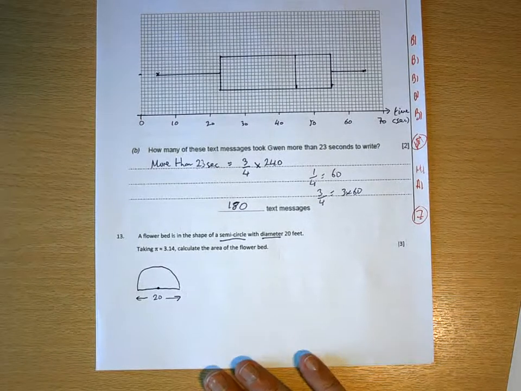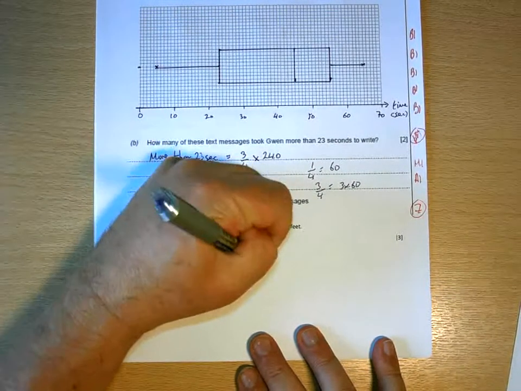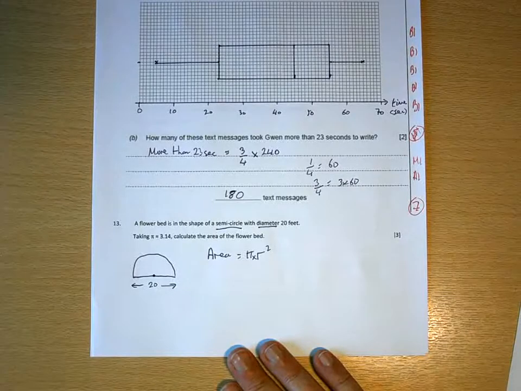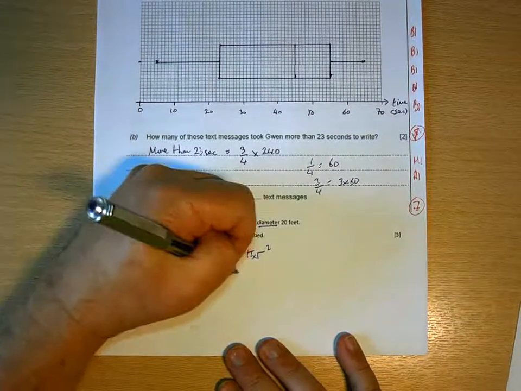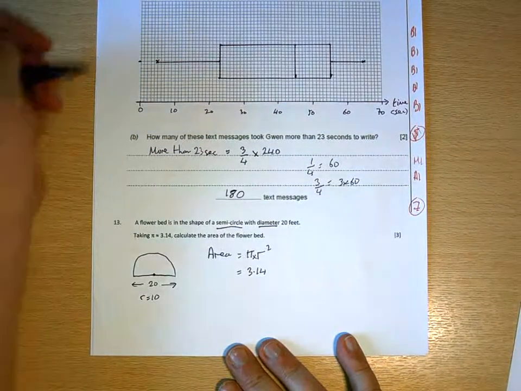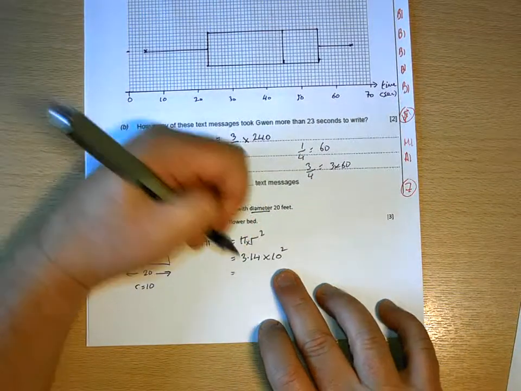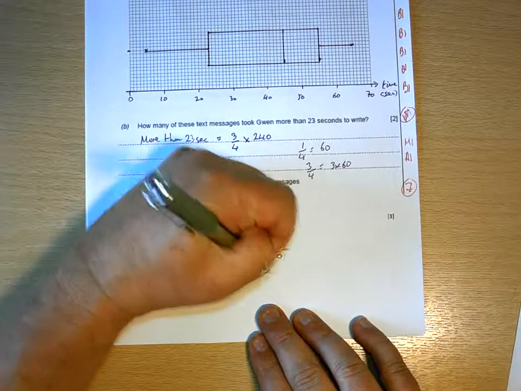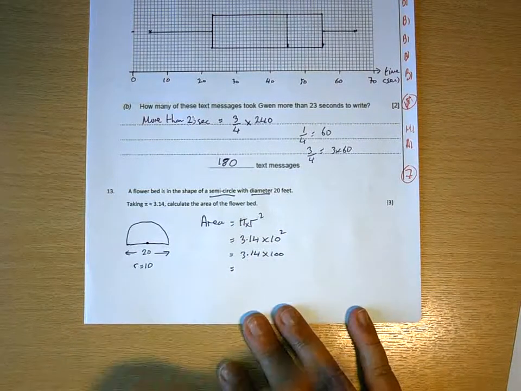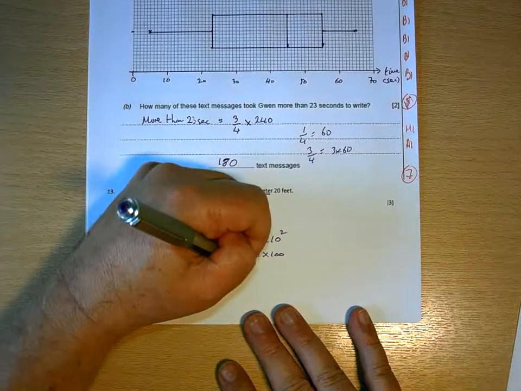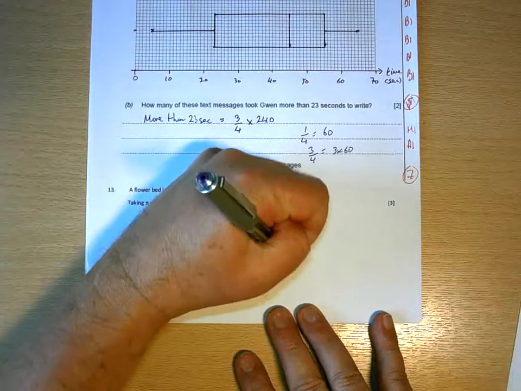So you need to know and recall the area of a circle is pi times the radius squared. If the diameter is 20, the radius is 10. They're telling you to use pi as 3.14 times the radius squared. When you're squaring, you multiply by itself, so that's 10 times 10, which is 100. When you multiply 3.14 by 100, well, 3 lots of 100 is 300, so that's going to be 314. But that would be for a full circle. We've got half a circle.